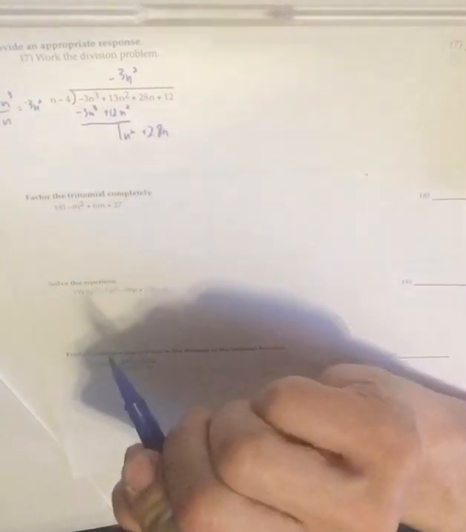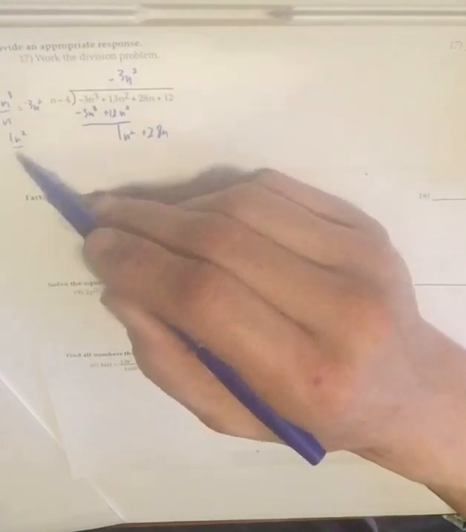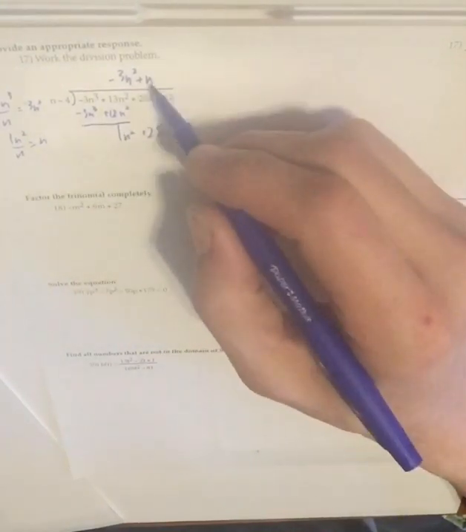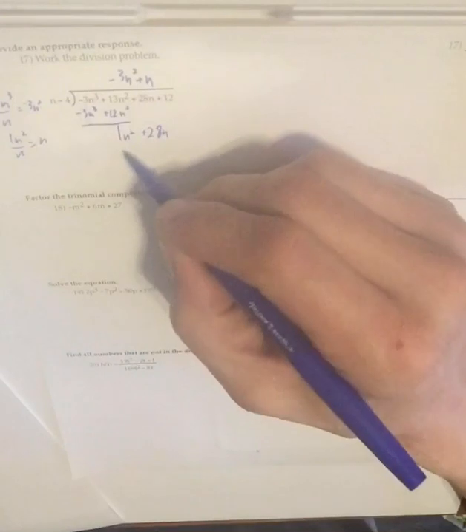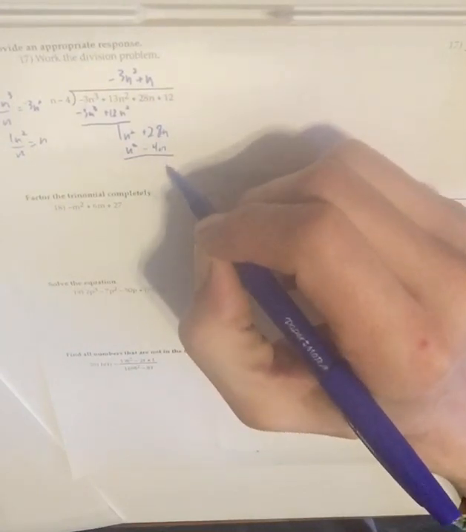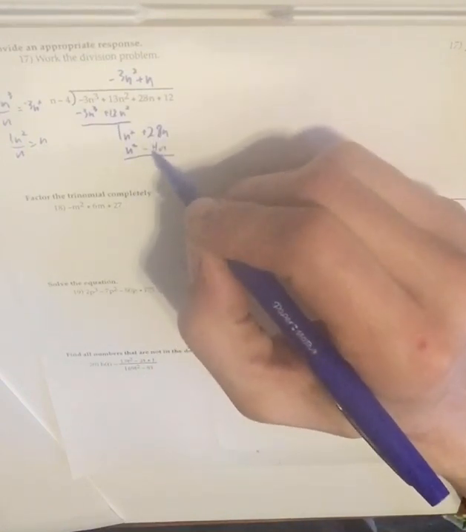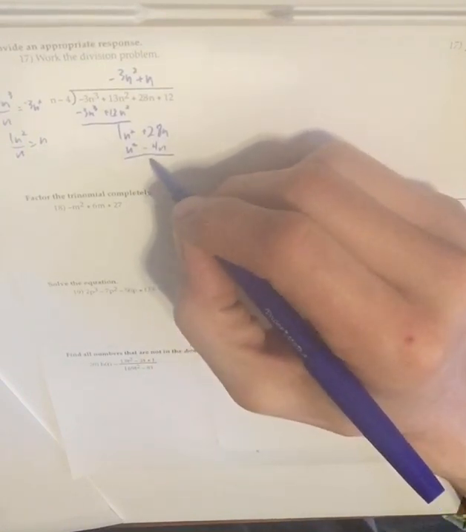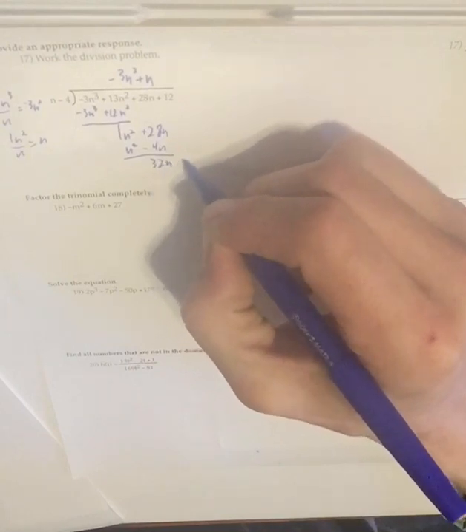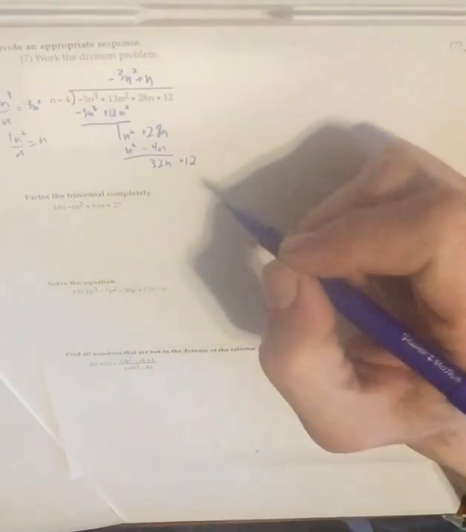This one and the next one, 1n squared, is my first term now, so I divide that by n. That's just n, or 1n here. So distributing that one to both of these terms, I got n squared minus 4n. When you subtract that, 1 minus 1 is 0, and 28 minus negative 4 is 32 now. So that's 32n and 12 that I've got left at this stage.